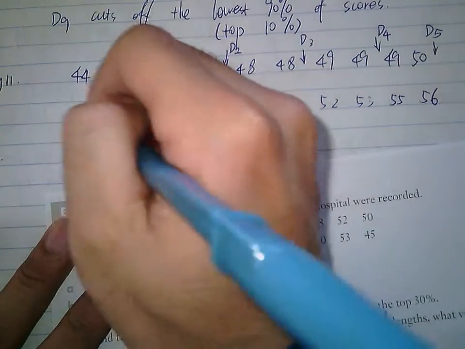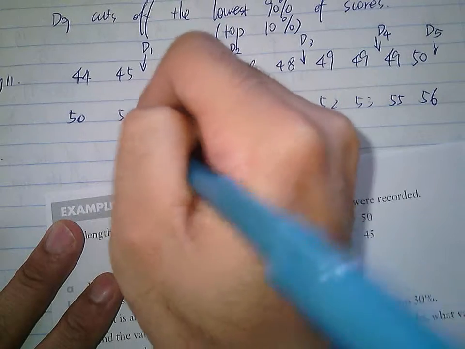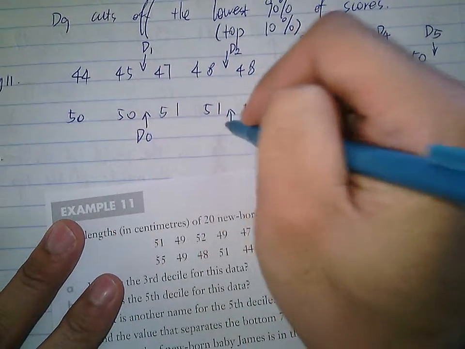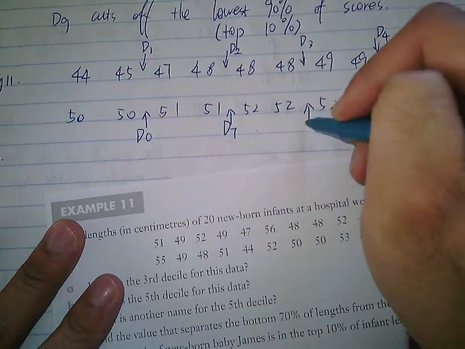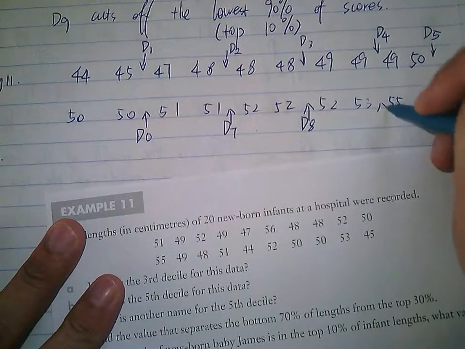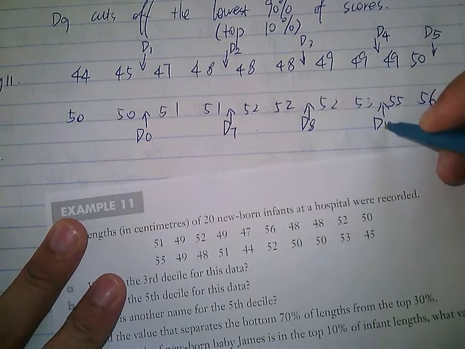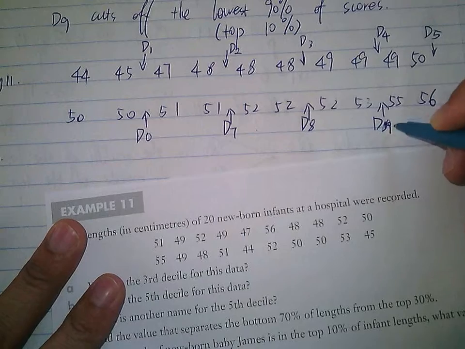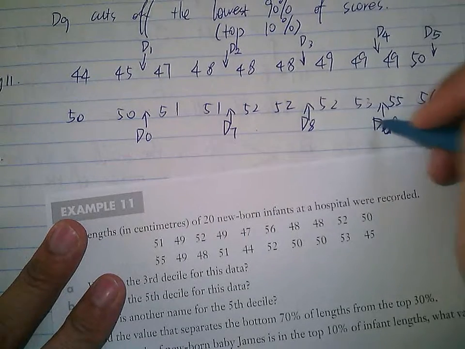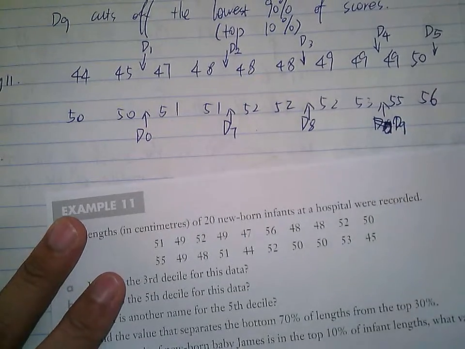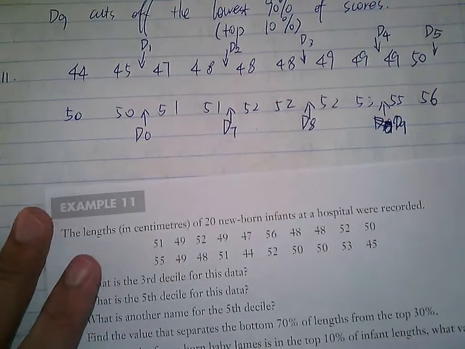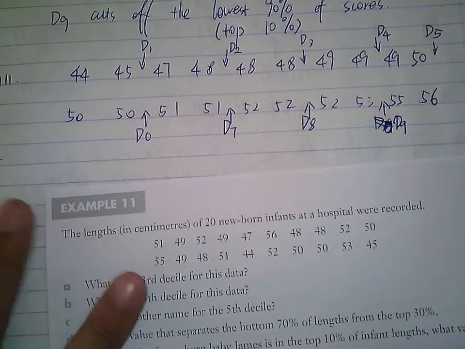And D6. D7. D8. D9. And we don't have D10. Sorry. This is D9. Okay, again, we have 20 scores.